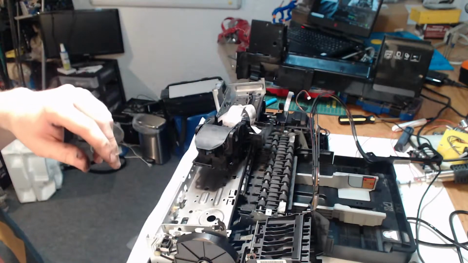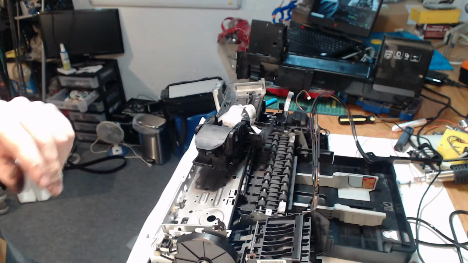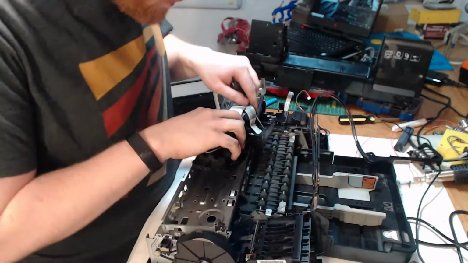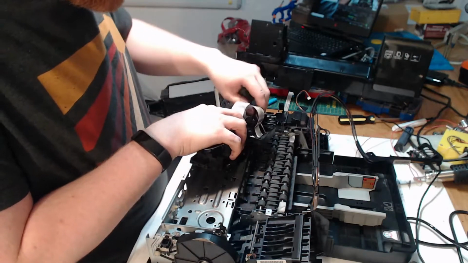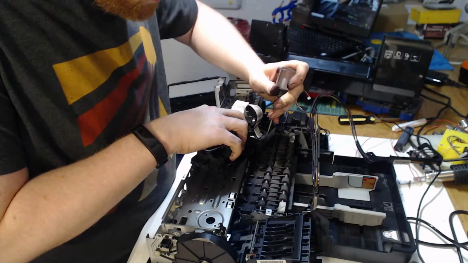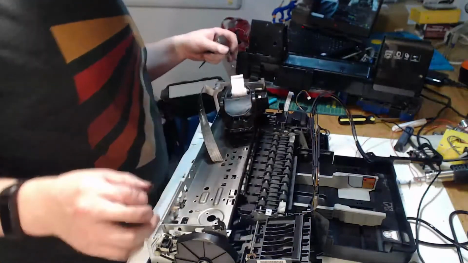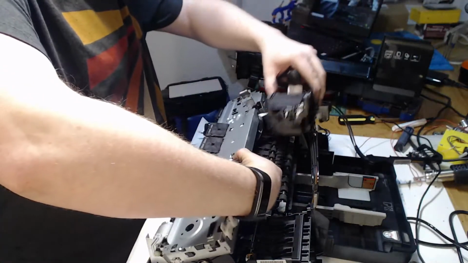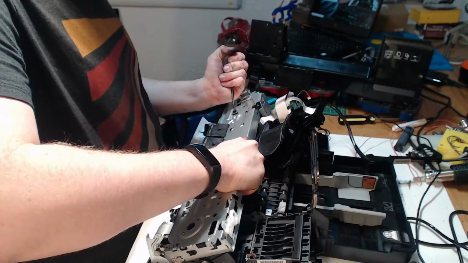I need something with a bit more oomph to it. Here we go. Sharp point. Always good to keep something with a thin, sharp point around. Oh, I just put a hole right through it. Yep. Not using that. Alright, let's flip it over, see if I can get that, or see what it's going to take to get this guy out.